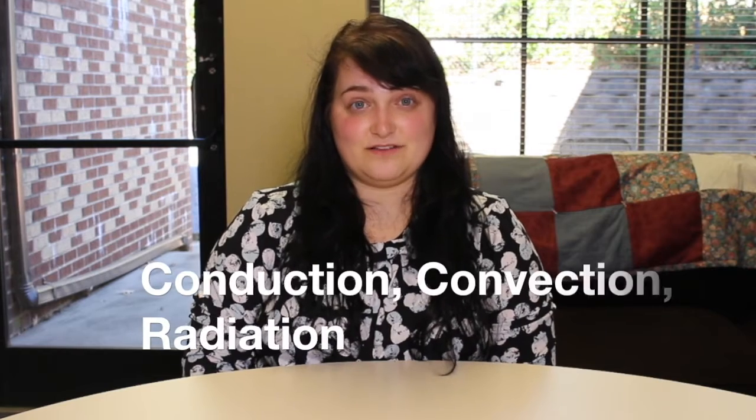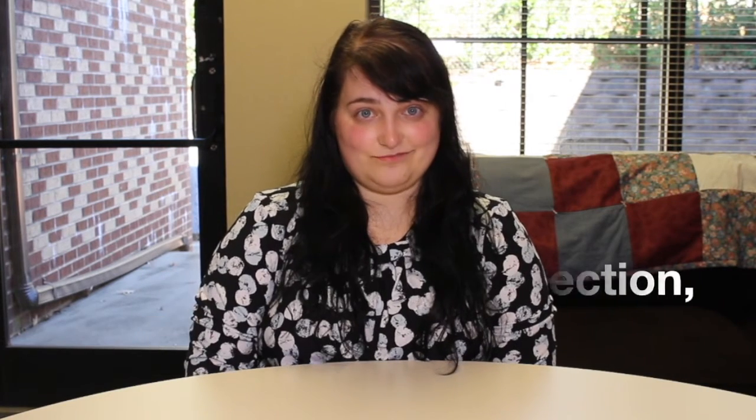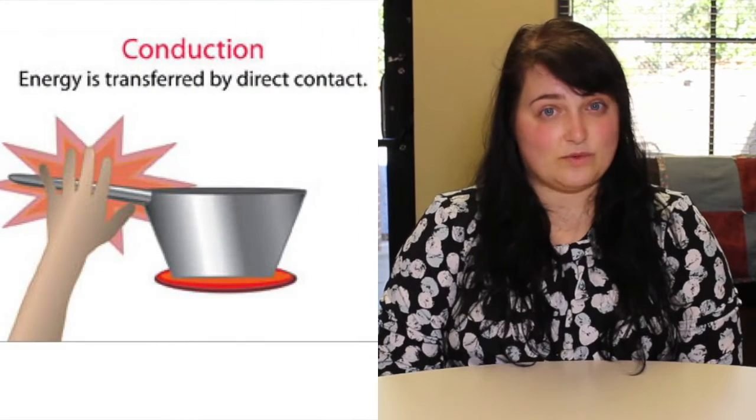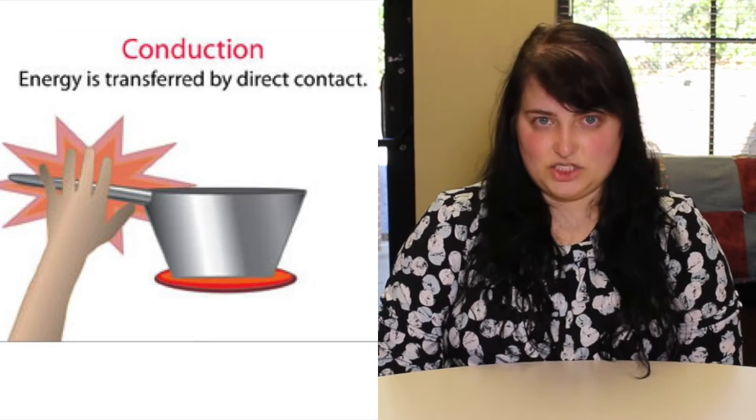There's 3 different ways that heat can travel: conduction, convection, and radiation. Conduction happens when objects are physically touching each other. So when a hot object is touching a colder object, or metal is touching a pan. Conduction only happens when objects are touching each other. A perfect example of this is our ice metaphor. The water is touching the ice cube.